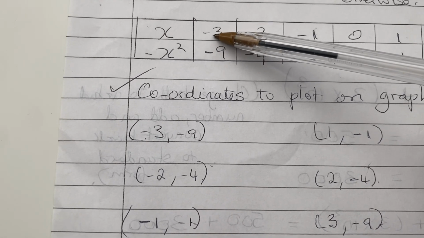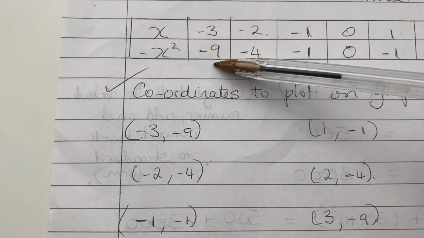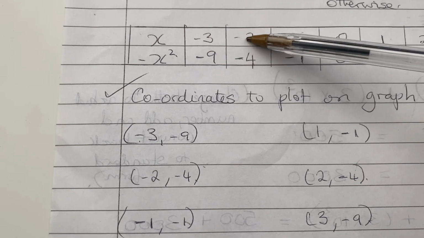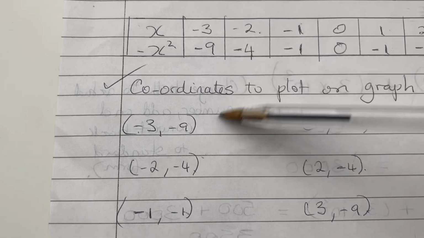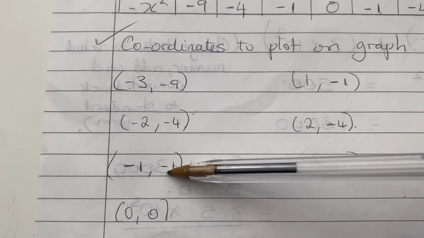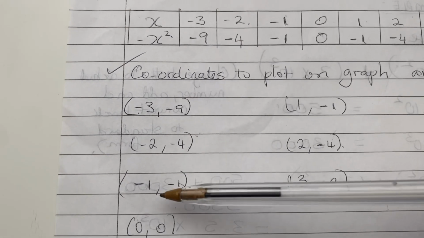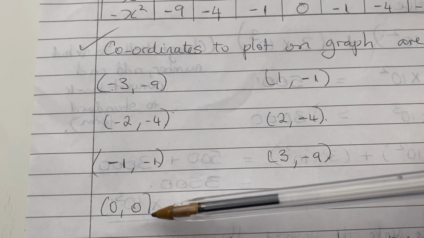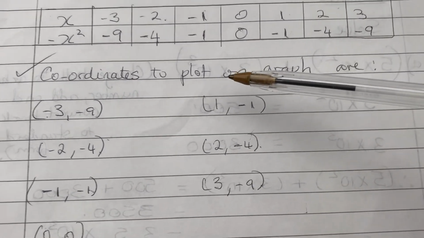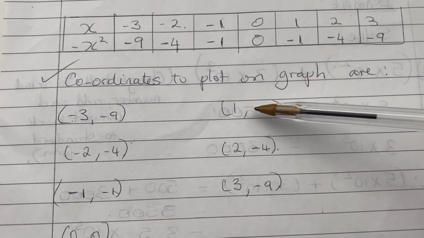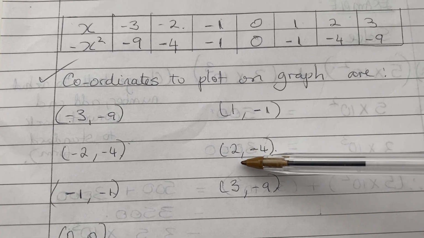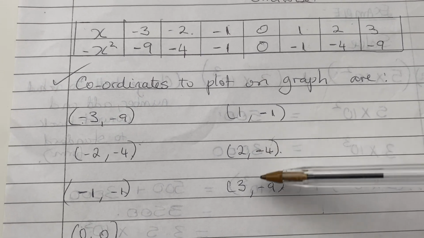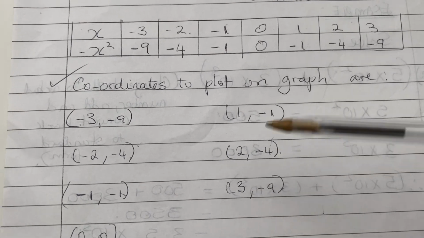When x is minus 3, y is minus 9. X is minus 2, y is minus 4. X is minus 1 from the table, y is minus 1. X is 0, y is 0. X is 1, y is 1. X is 2, y is 2. X is 3, y is 3.